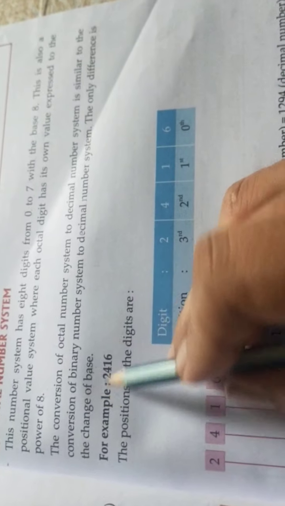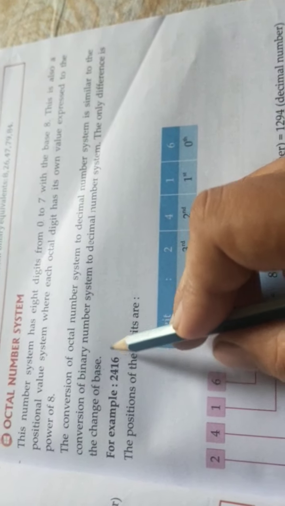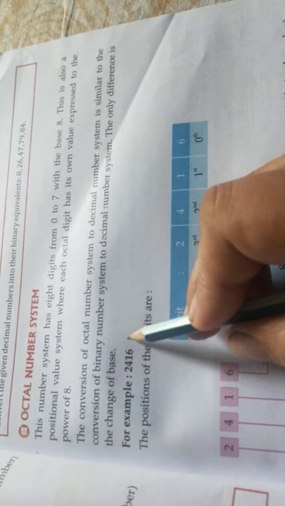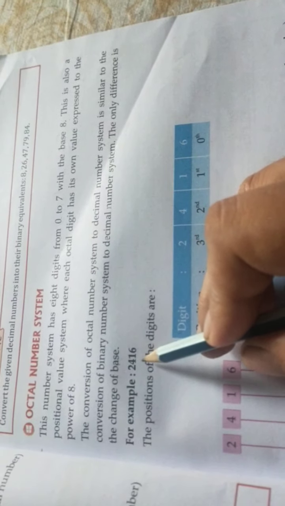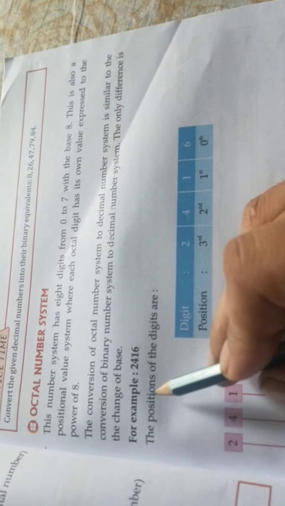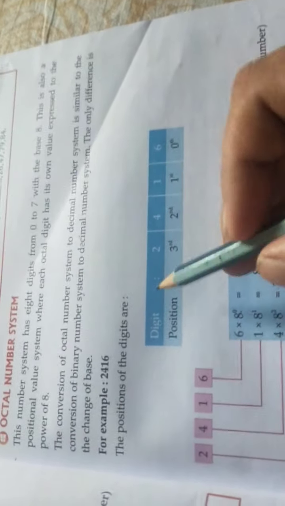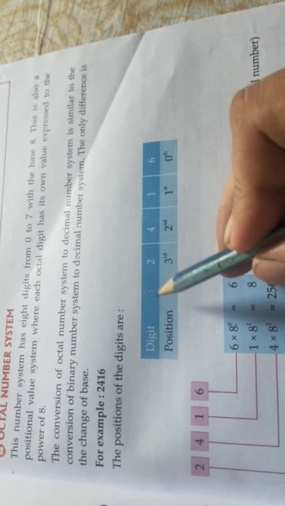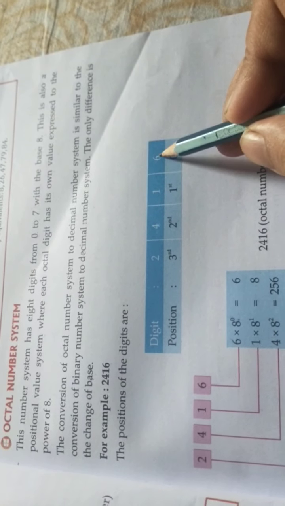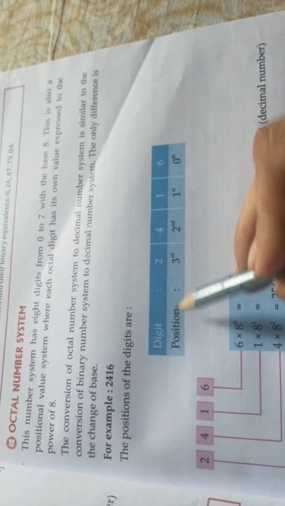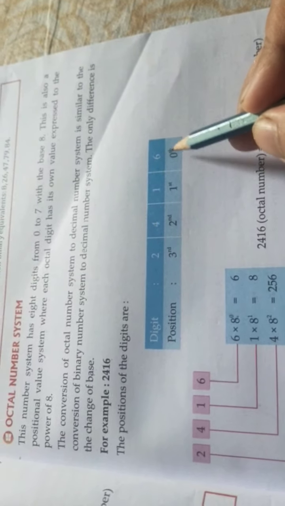So for an example, there is a number 2416. This is an octal number. Now you are going to change it into decimal number system. So how are they positioned? You have to look at this first. The digits are 2416. For the position you will start from the left hand side.